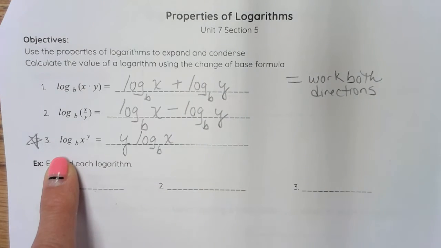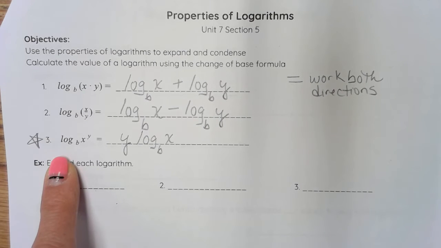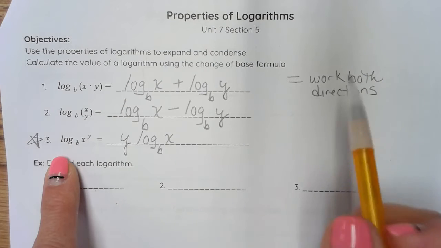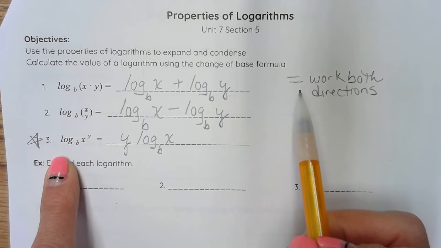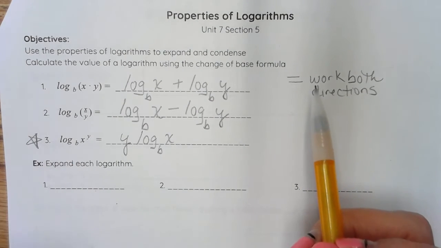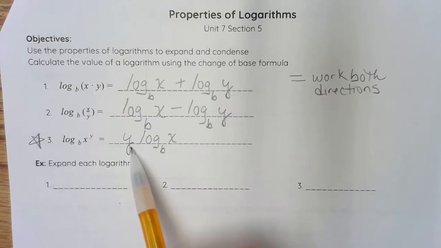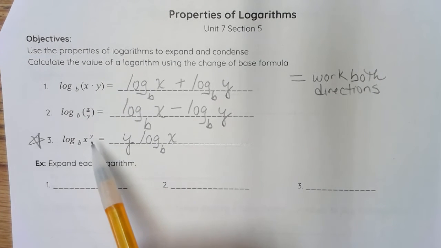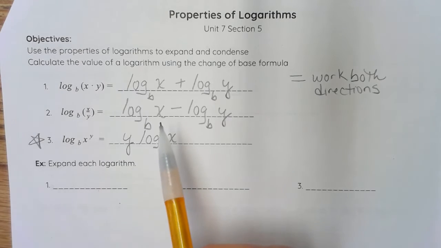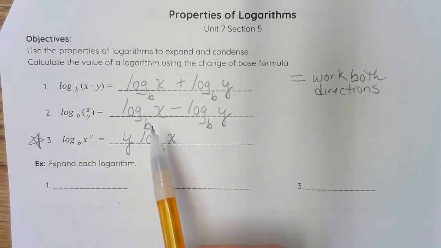And again, as we work on this, you'll see more and more opportunity why this is so nice. Then, again, my equal signs still work both directions. Depending on the goal of what we're trying to do, we might want to take something that has a coefficient and make it into the exponent. So we're going to look at that happening both ways.